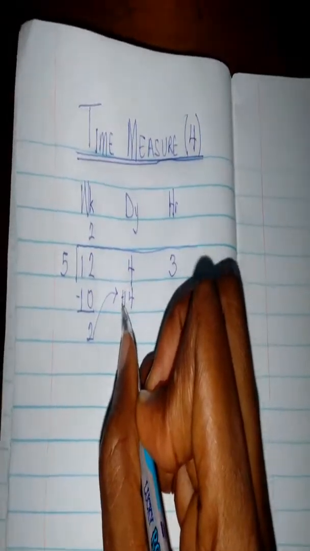Subtract, and I have 2. So I'm left with 2. Then the next one will be coming to days. So I bring the remainder to days. And 2 weeks coming to days will give me how many? 14 days. 2 weeks is 14 days. So I add it here. So I have 18. So now I'm treating 18 days instead of 4.